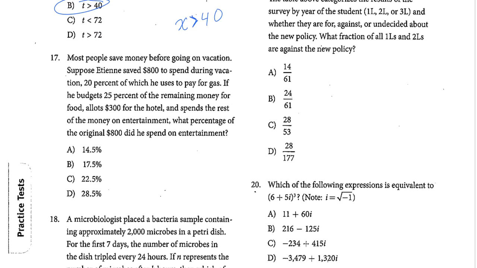Okay, for 17 here, go ahead and take a second and read through it. Most people save money before going on vacation. Suppose Etten, sorry if I pronounced it wrong, saved $800 to spend during vacation, 20% of which he uses to pay for gas. If he budgets 25% of the remaining money for food, allots $300 for the hotel, and spends the rest of the money on entertainment, what percent of the original $800 did he spend on entertainment?